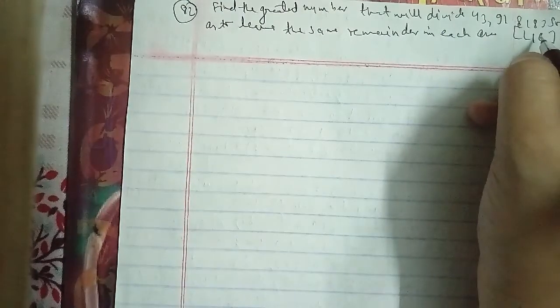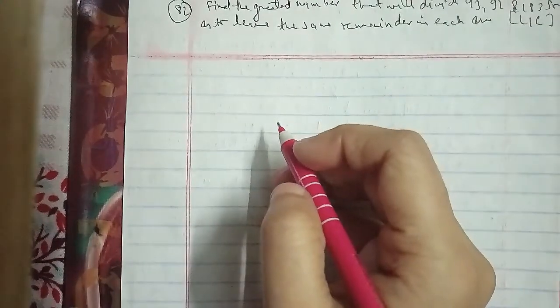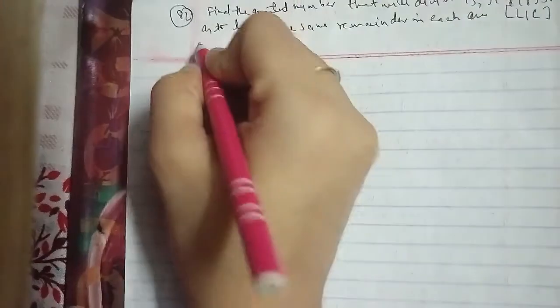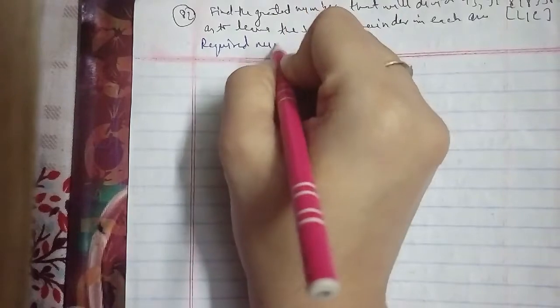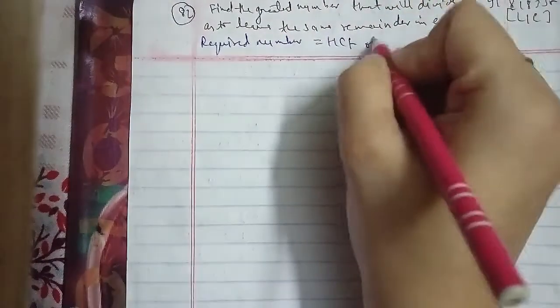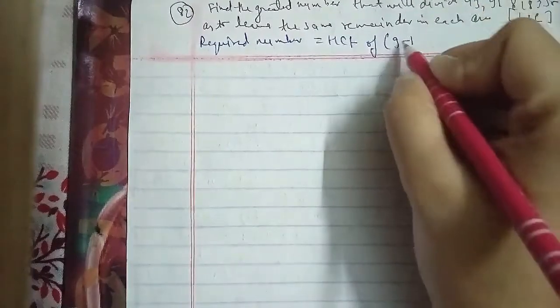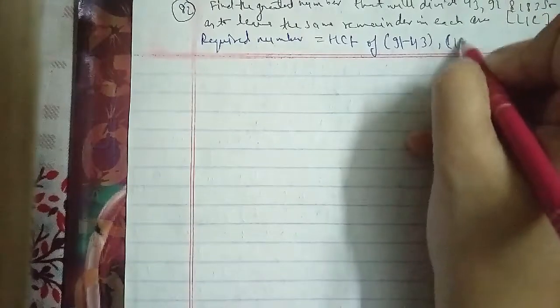So here we go ahead with the required number. Required number equals HCF of 91 minus 43, 183 minus 91 and 183 minus 43.